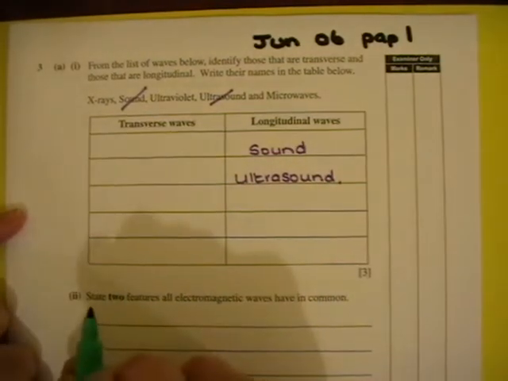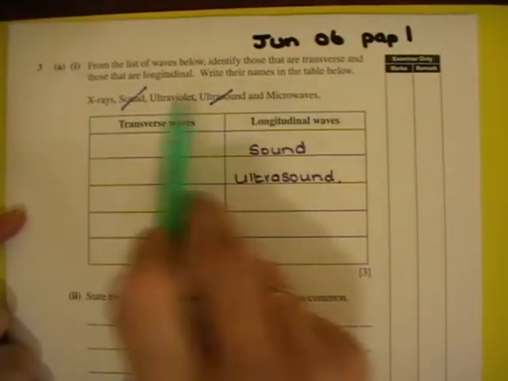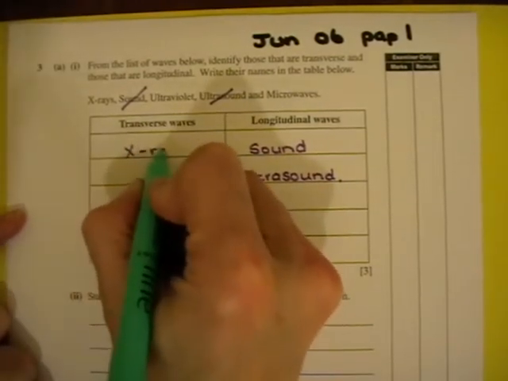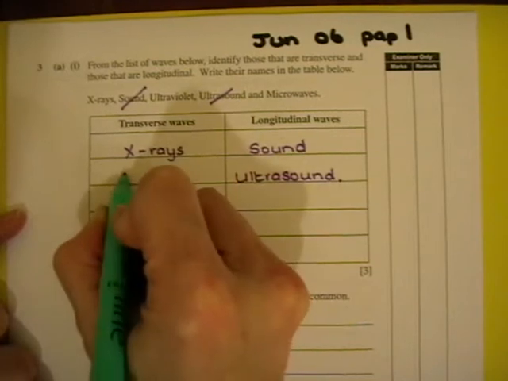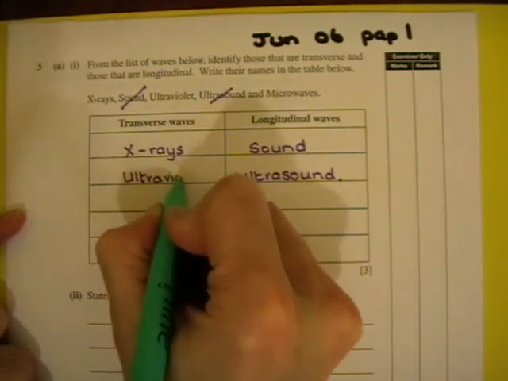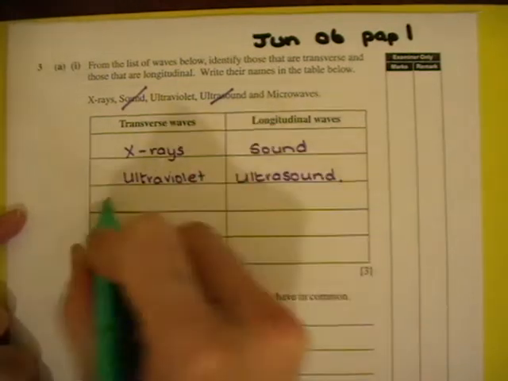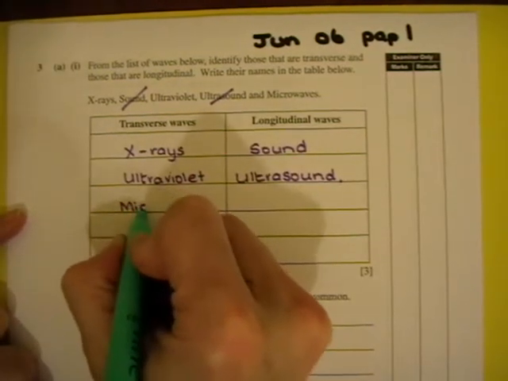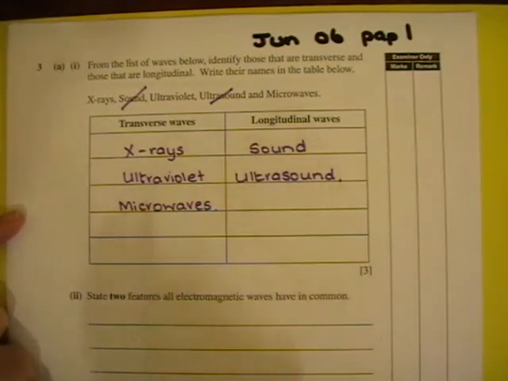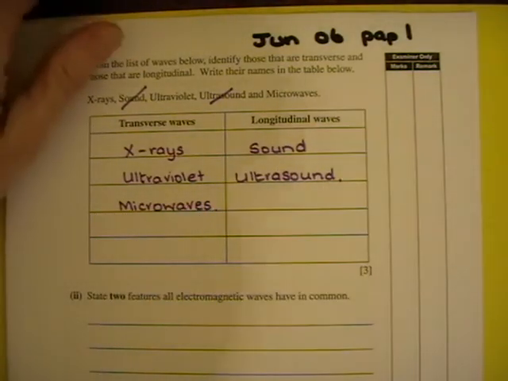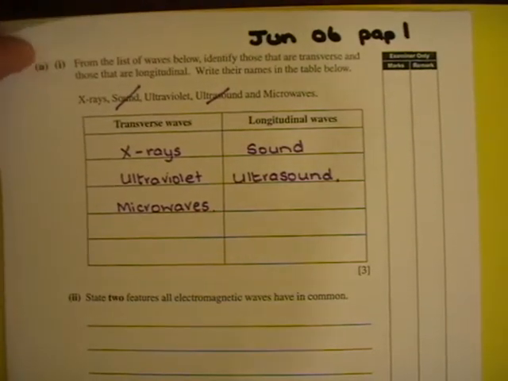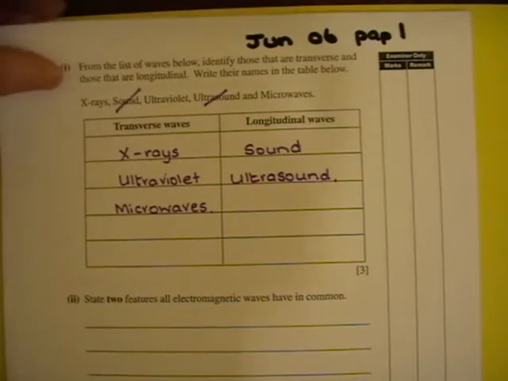The others then are all examples of waves which are found from the electromagnetic spectrum. So we just write them on the other side. They're X-rays, ultraviolet I mean. I've already the ultrasound written in there, and microwaves. And you would get a half mark each, and you would get rounded up. So once you have got 5 of those correct, you get all 3 marks.